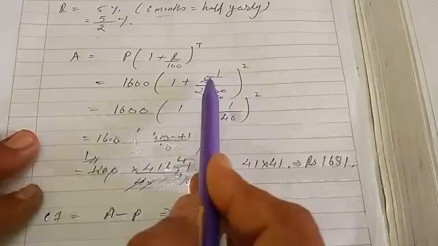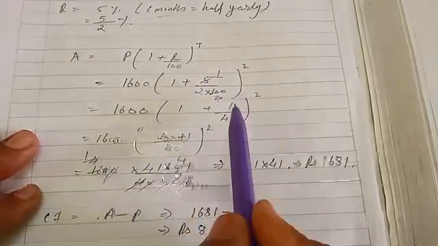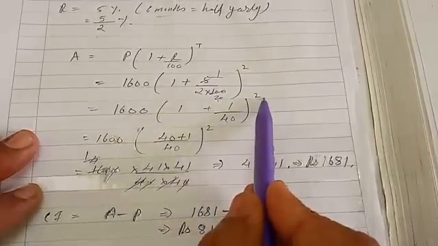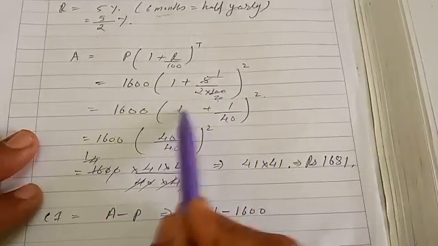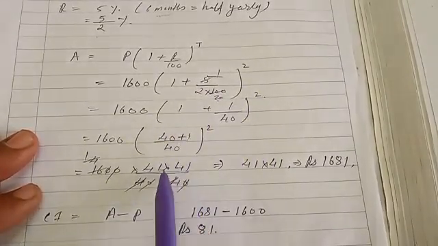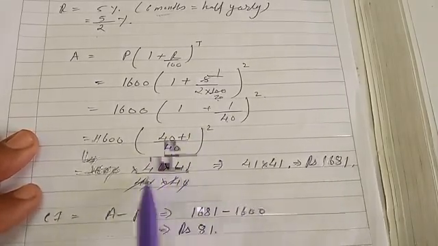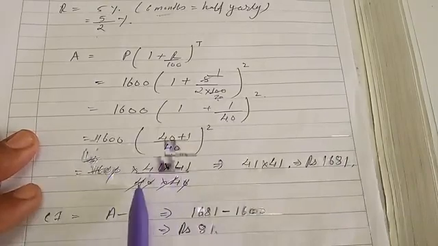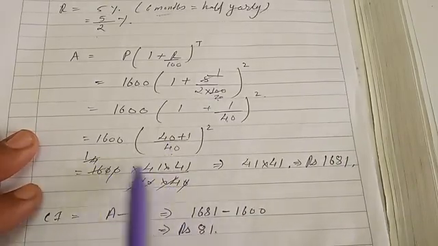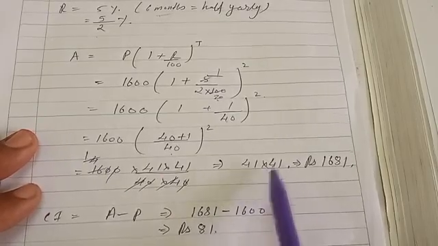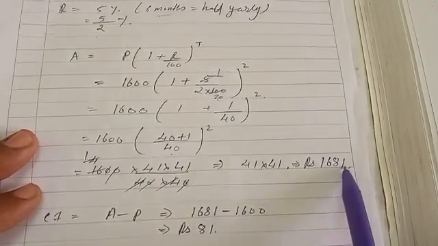Then you cancel, 5 20s are 100. Then 20 into 2, that is 40, that whole power 2. Then 40 plus 1, that is 41 upon 40. That means 41 upon 40 we have to write twice. Cancel the 0s. Then 4 4s are 16, 4 1s are 4. 41 into 41, you know the square of 41 is 1681.